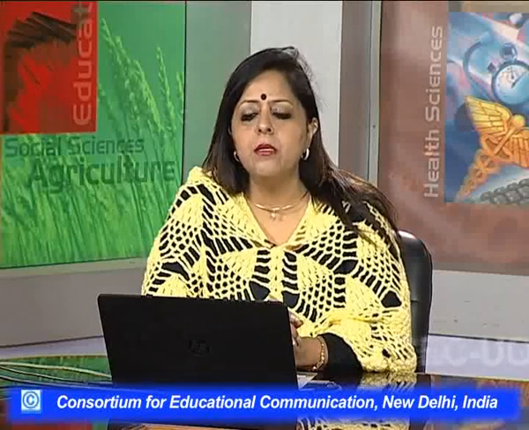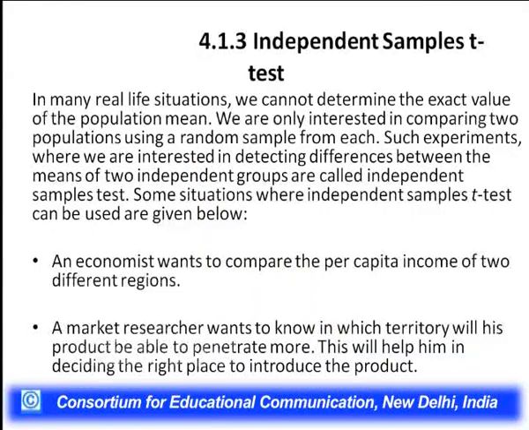Now, coming on to the second category, that is the independent sample t-test. As the name suggests, in real situations we cannot determine the exact value of the population mean. We are only interested in comparing two populations using a random sample from each. Such experiments, where we are interested in detecting the differences between the means of two independent groups, are called independent sample tests. Some situations where an independent sample t-test can be used are given below.